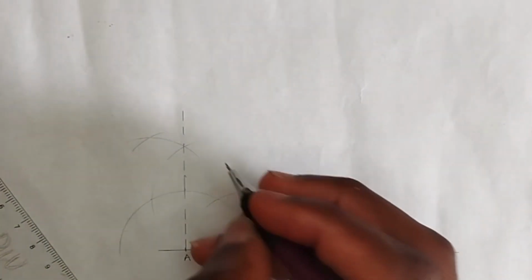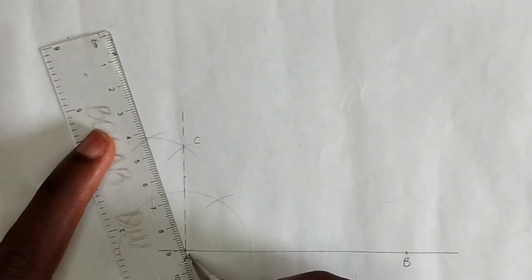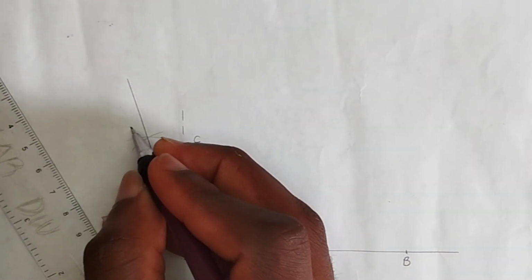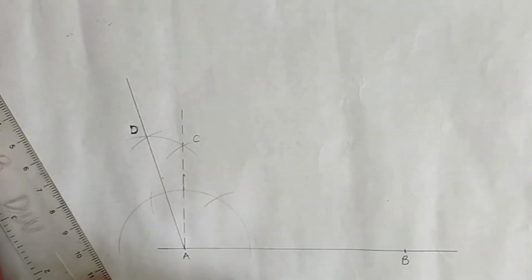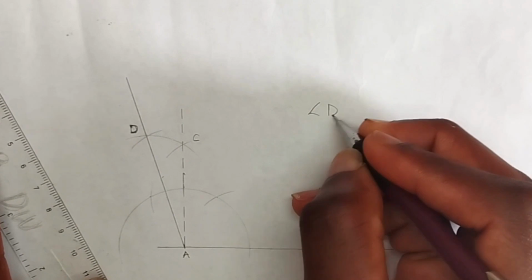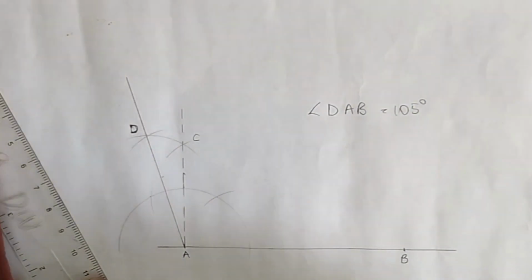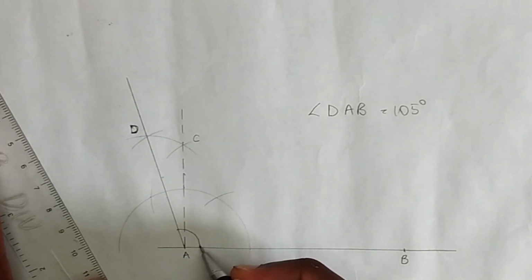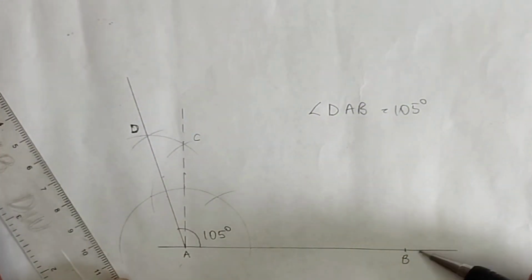We can put this as AB, make this C, and draw this as our D. So this is A, this is B, this is C, and this is D. So angle DAB is equal to 105 degrees. This angle here is 105 degrees. This is the angle we are looking for, angle DAB.